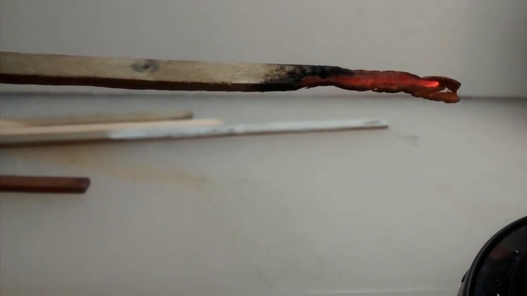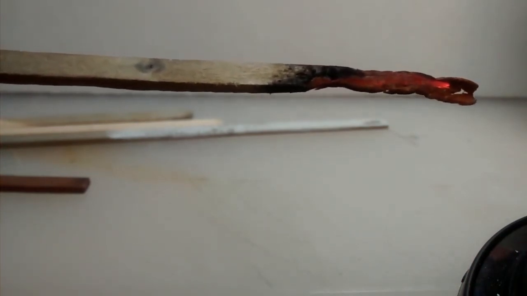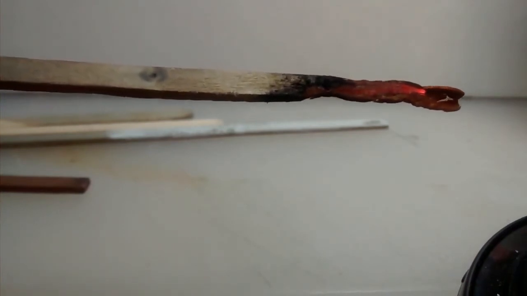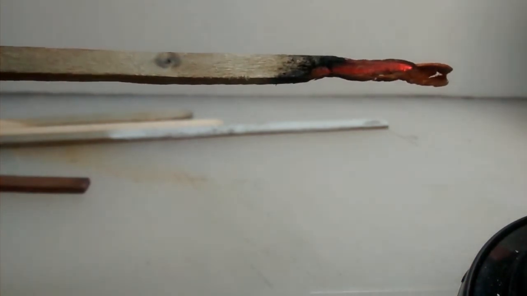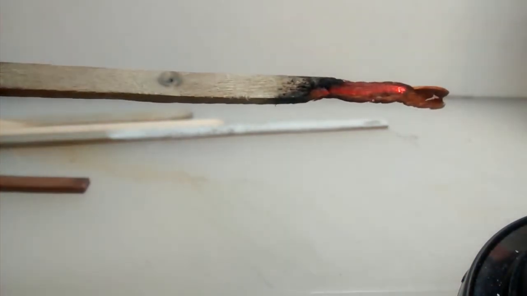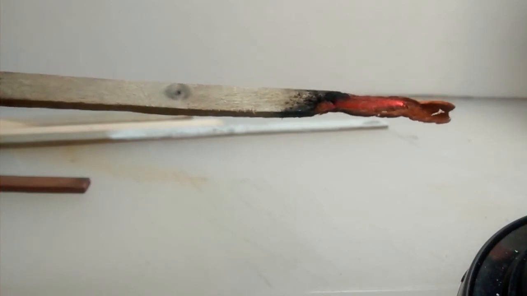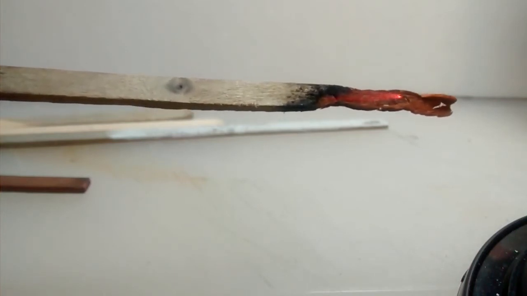So that's the thing about doing this technique, it's a thin wood, and it doesn't take much for it to go away, if you get my meaning. One thing you want to avoid doing is blowing on it, because that's only going to make it worse. It's like puffing on a cigarette. It'll just ash down a lot quicker.